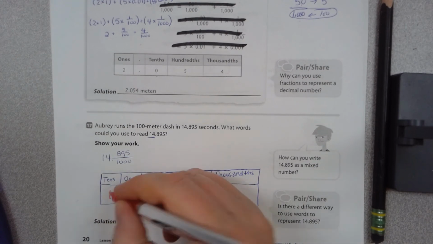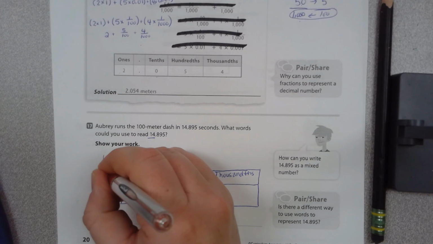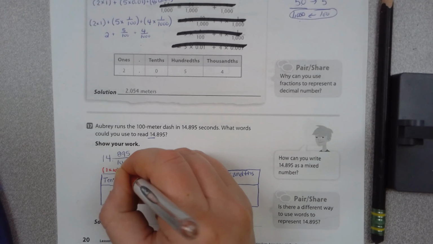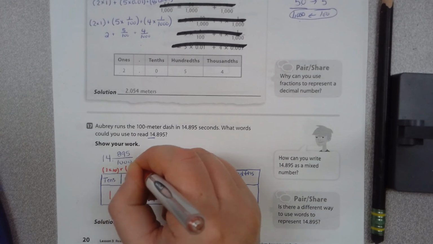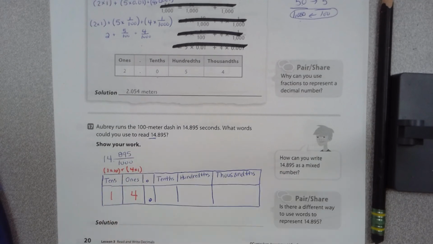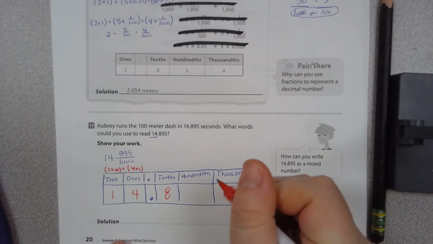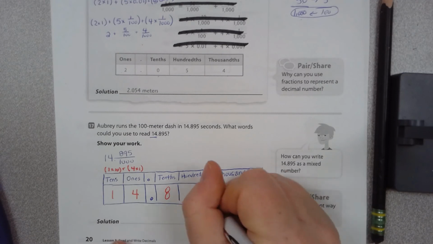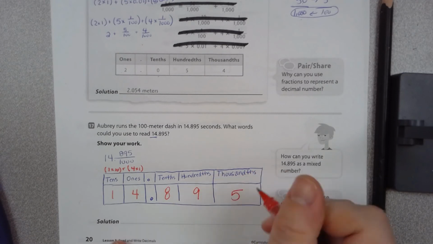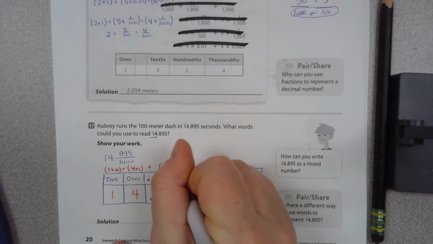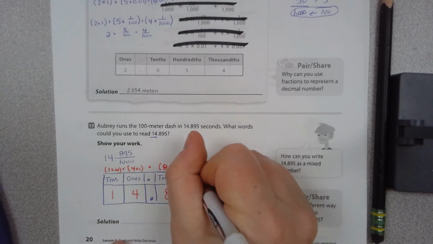So that means if we were to have written this out in expanded form, it would be 1 times 10 plus 4 times 1. What number is in the tenths place? The 8. And then the 9 is in the hundredths, and the 5 is in the thousandths. And if we continue doing this, you know how to do this one. We're just going to do fractions.